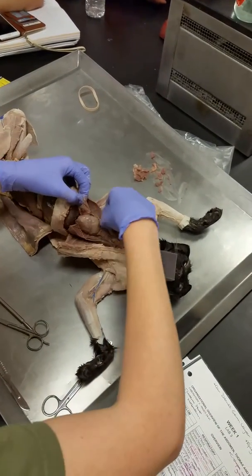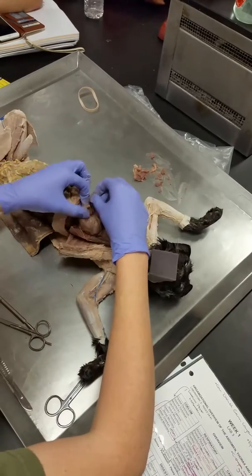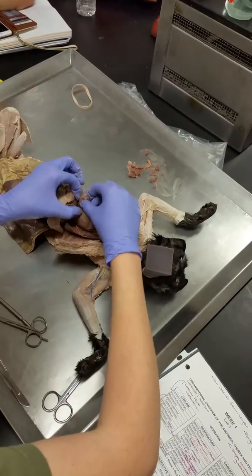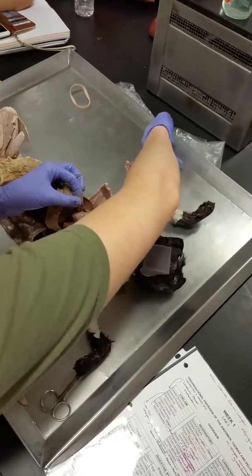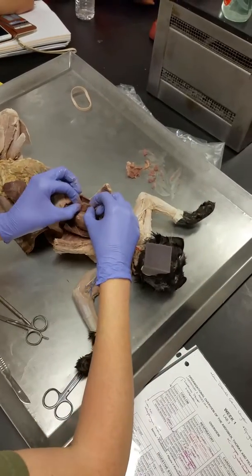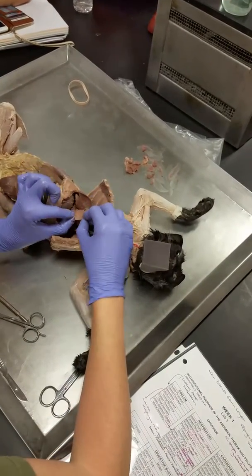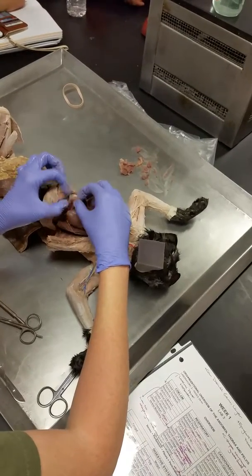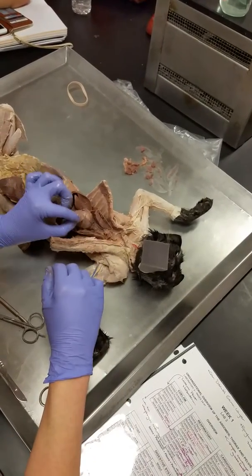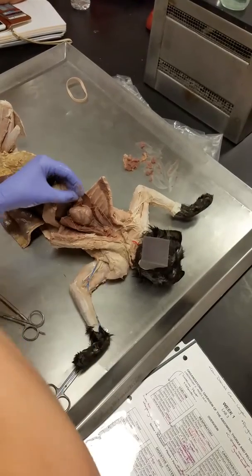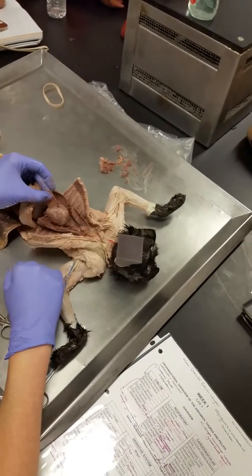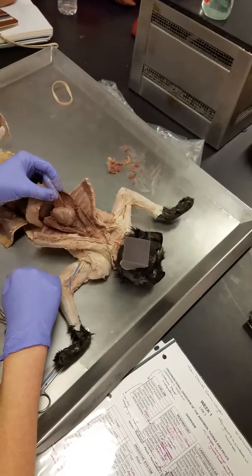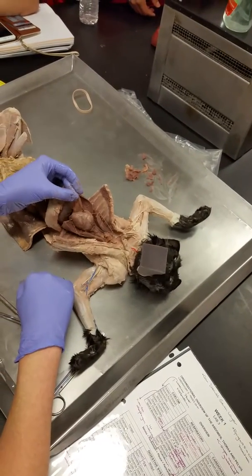Okay, so this pericardium that I've taken off here, this is called the fibrous pericardium. So it's really thick. Fibrous pericardium is nice and thick. Okay. So it's just the thick part that you actually have to cut through. And then there's another part of the pericardium that's called the serous pericardium.